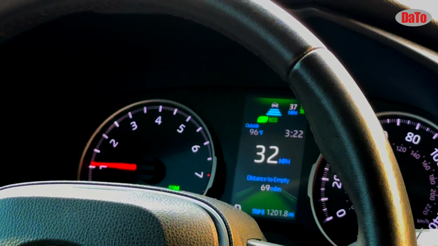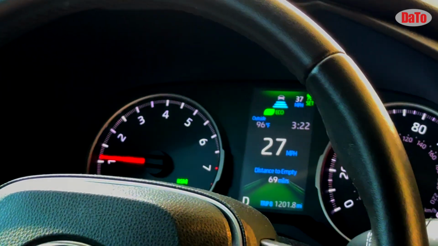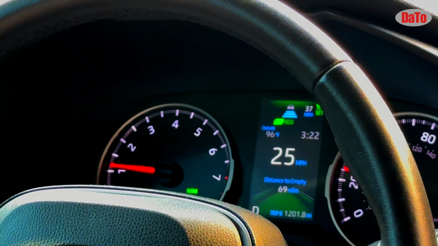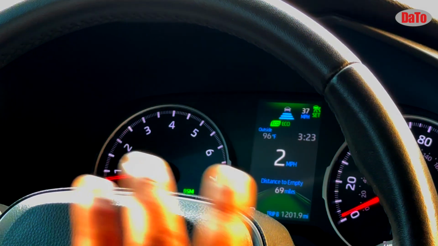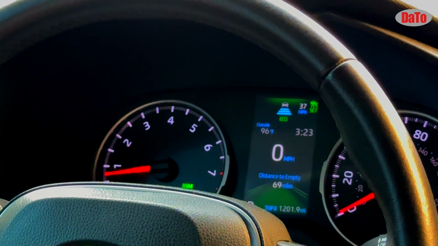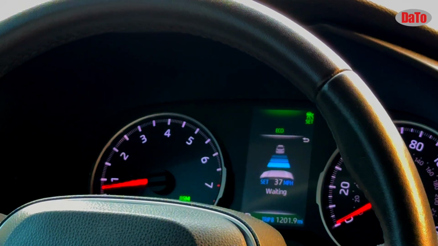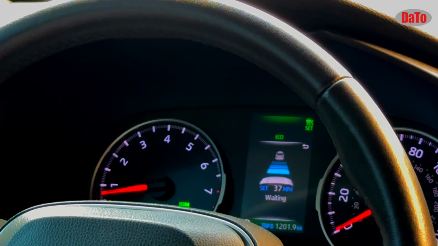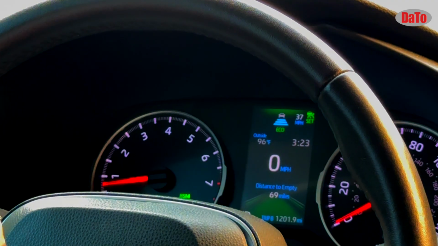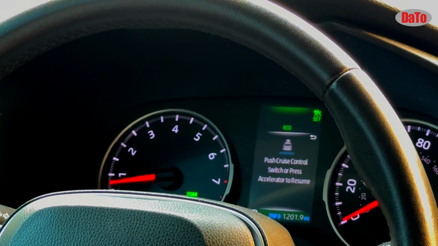Now it is automatically stopping the vehicle, reducing the speed and stopping the vehicle. Now it is reducing. Now it came to 0 and stopped without touching the brake pedal. Now you see it is in the waiting mode. Earlier, it was radar ready, right? So now it is showing waiting mode.